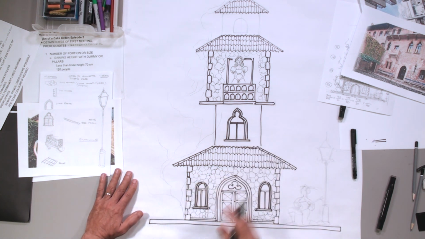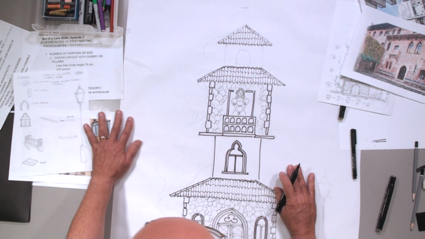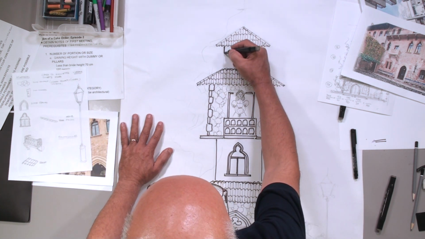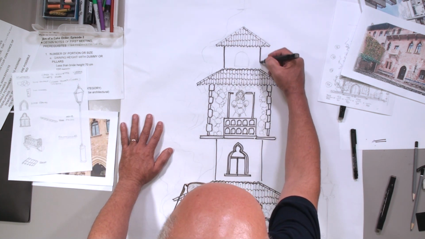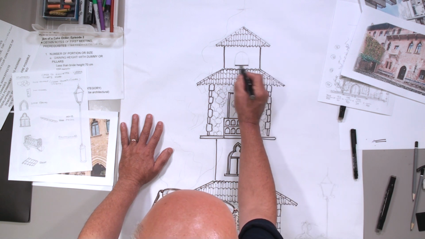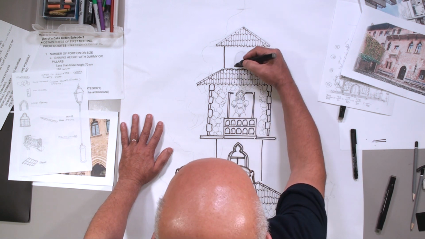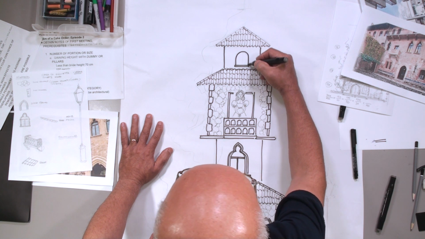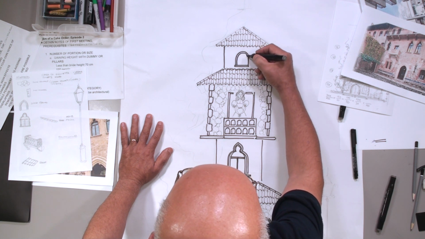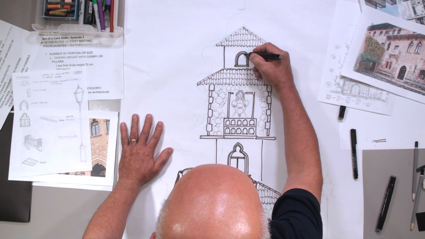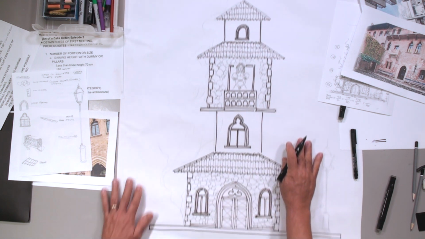Now, what will happen? Let me finish this one too. It's also straight lines. There's no texture on that. Don't want any texture on that. Sort of like this. All right.